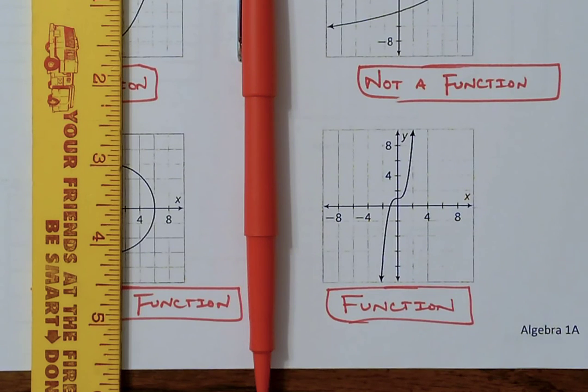All right, so that is our lesson in our video for today on section 3.2, which is on relations and functions.